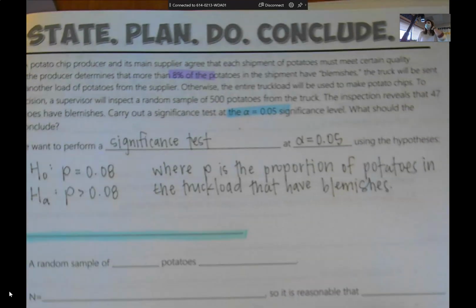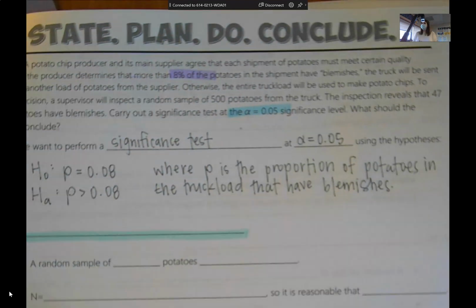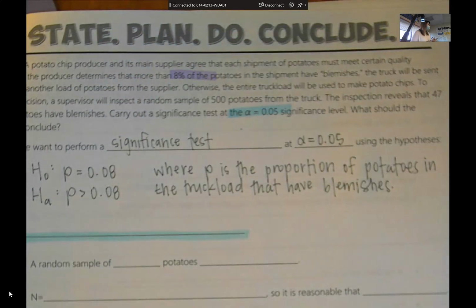So we're testing whether the proportion is equal to 8% or really greater than 8%.